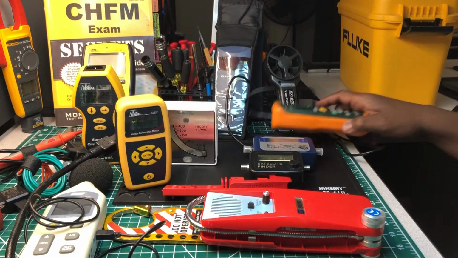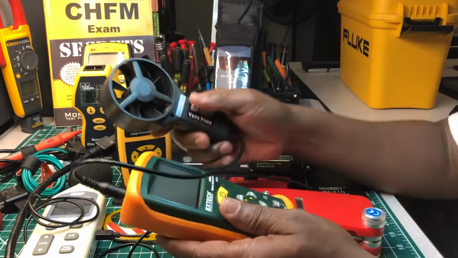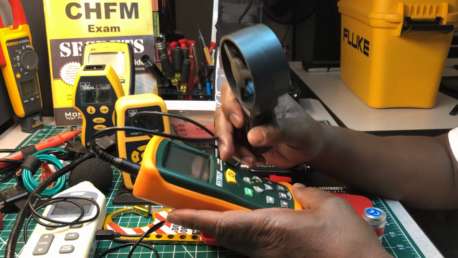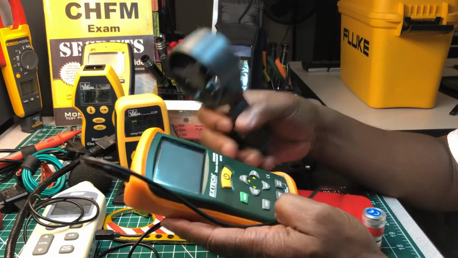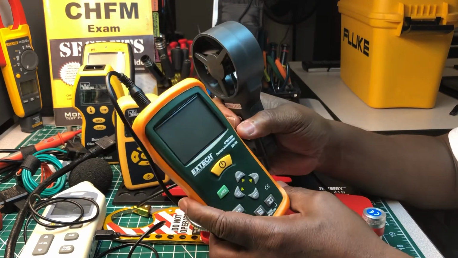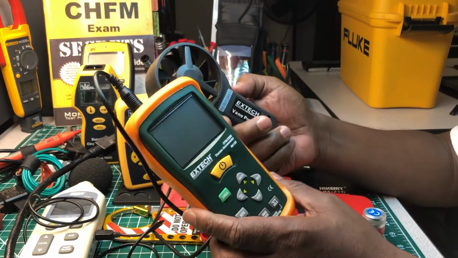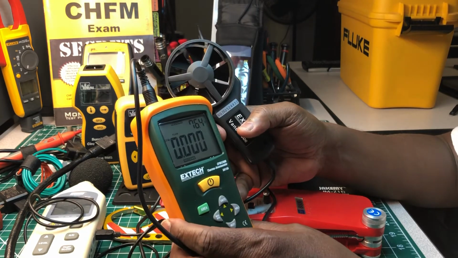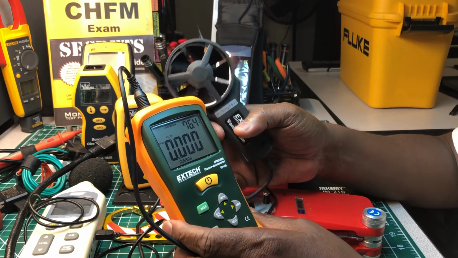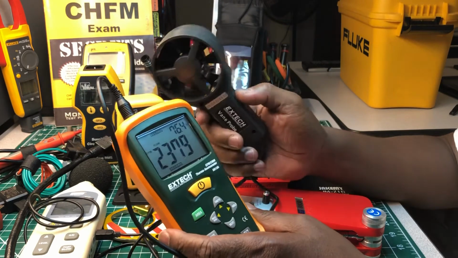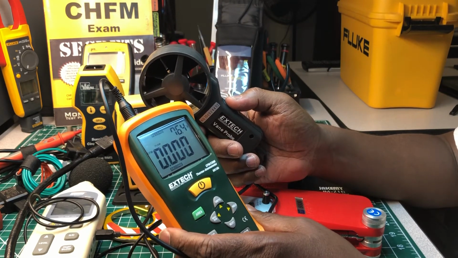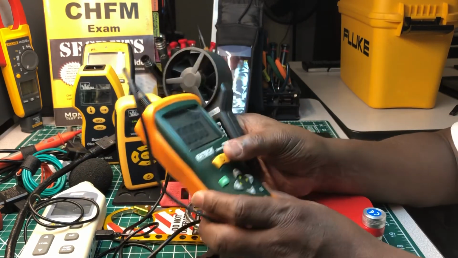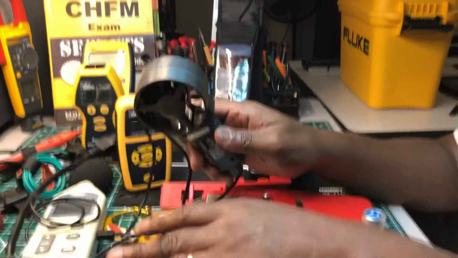They use something like this, and we used to use this also. You put it up by the vent. It's a vane probe, for CFMs. Okay, and we used to use this in the hospital also, just to check the vents to see if the air is blowing properly, and then we'd go back probably a month later, check it again, change out the filter, things like that. That's what we used to use inside of the hospital.